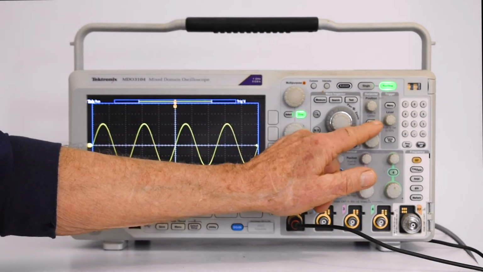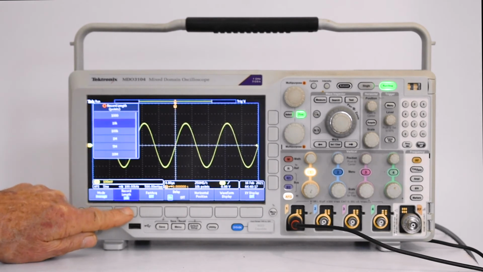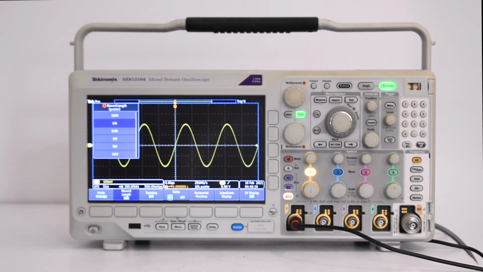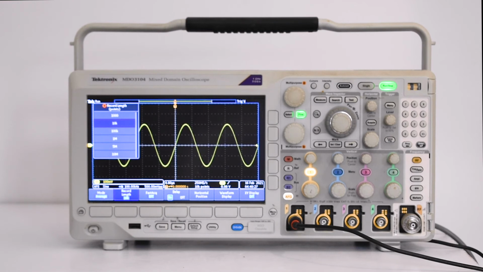To change record length, press the appropriate soft key in the acquisition menu. The vertical record length submenu appears on the left. Other than default, which is 10,000 points, the choices are 1,000, 100,000, 1 million, 5 million, and 10 million. The choice is made by turning multipurpose knob A.